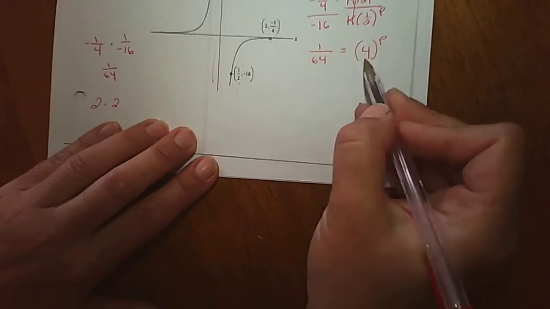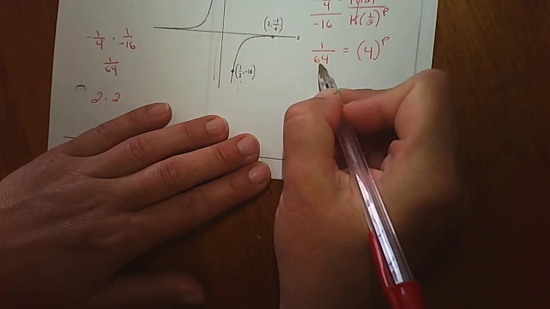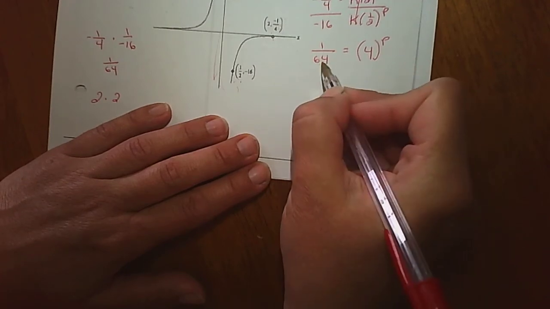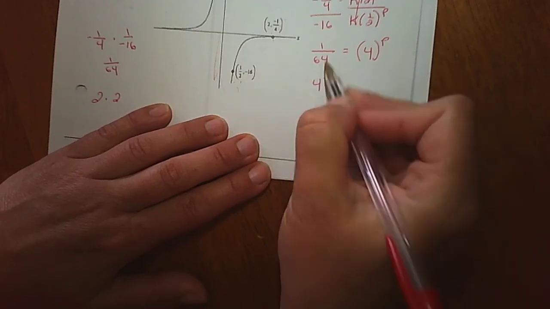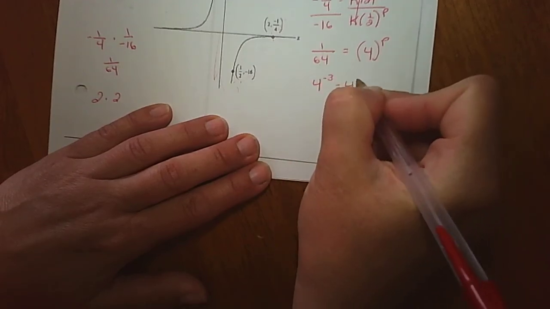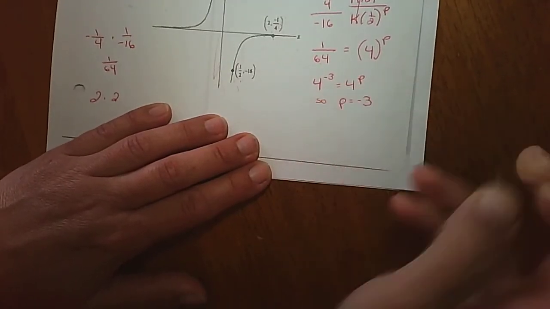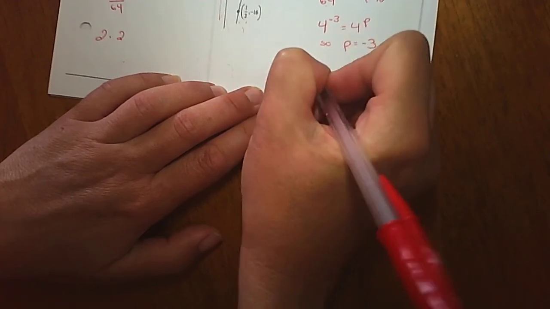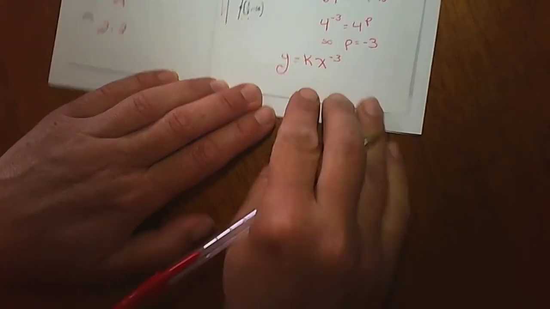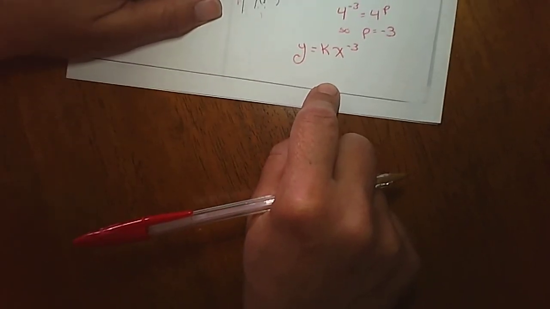Now, can we make these common bases? Yes, we can. 4 cubed makes 64. This would be 4 to the -3, because the negative flips it, equals 4 to the p. So p equals -3. Now, y equals k x to -3. Pick one of the points. Doesn't matter. How about this one? The first one.